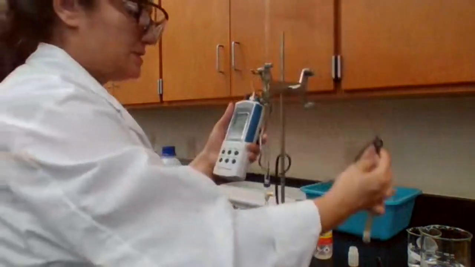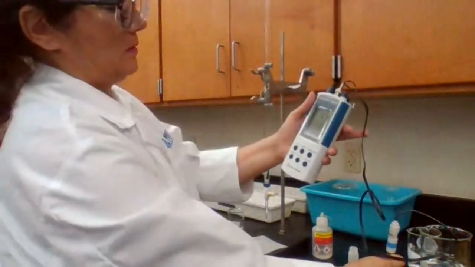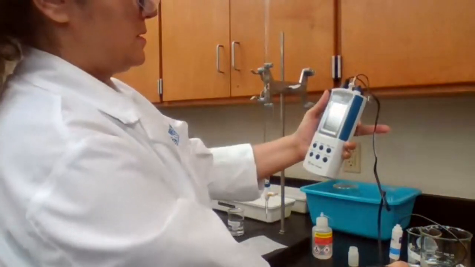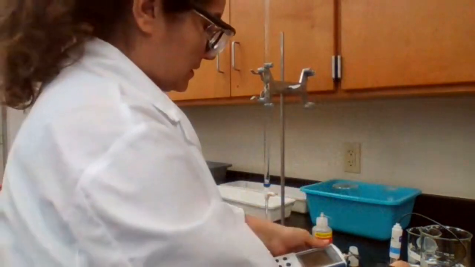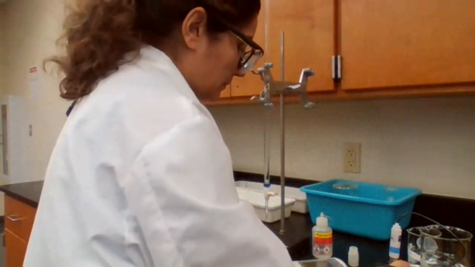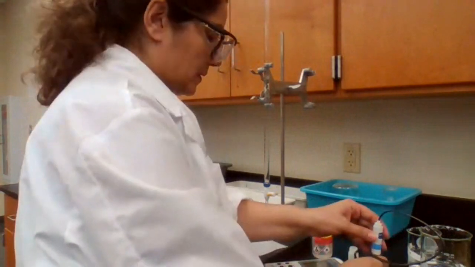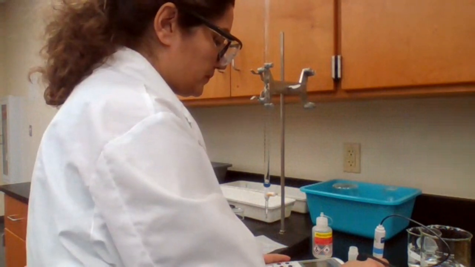We place the cell inside the buffer, and we are going to press standard, so the machine knows we are dealing with the standard now.